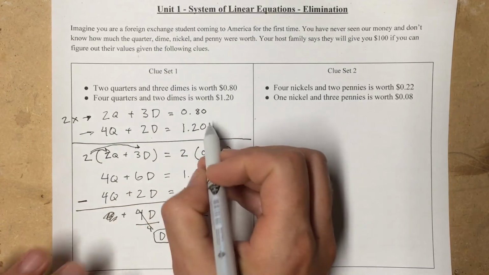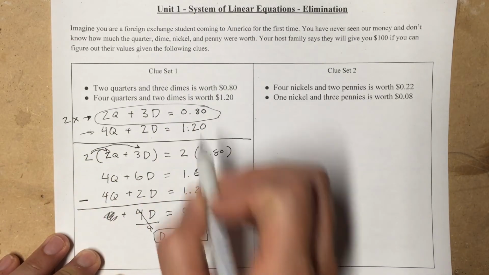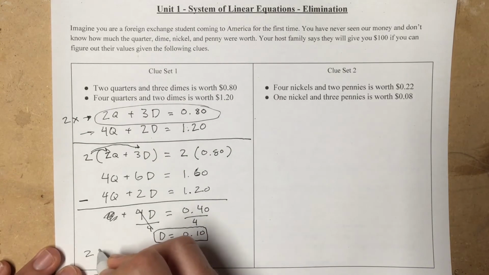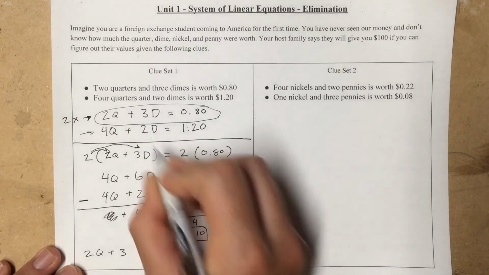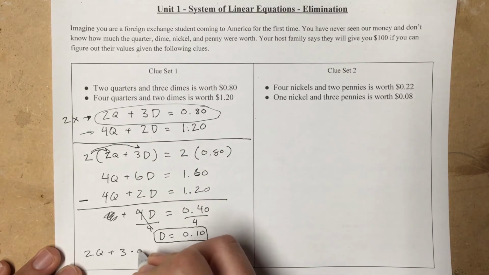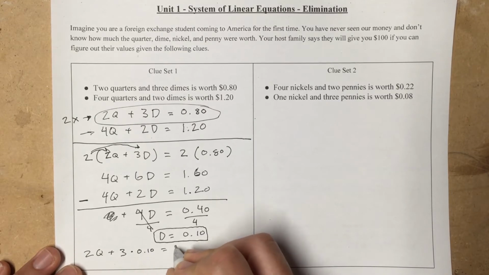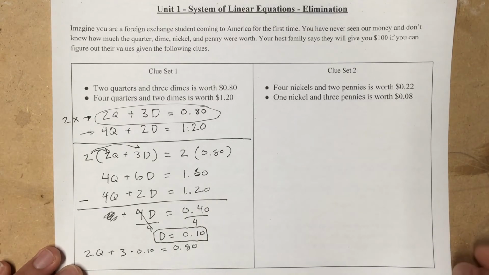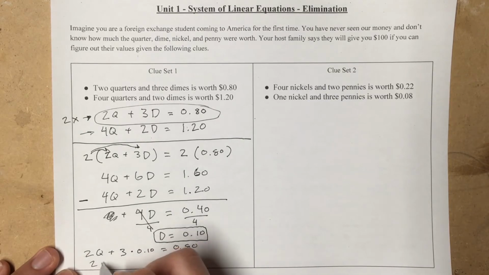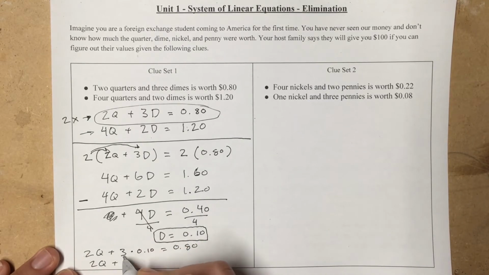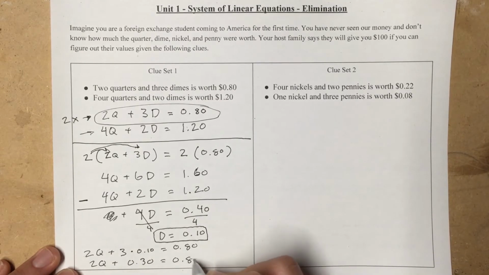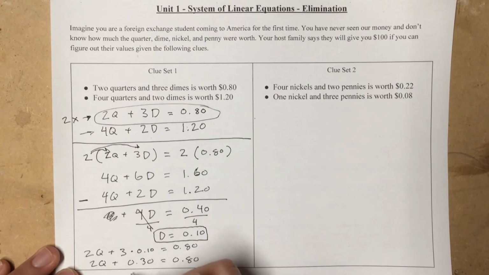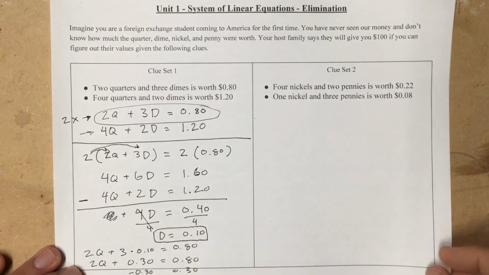So I'm just going to plug it into this original line here. So 2 quarters plus 3 times our dimes. Now a dime is 10 cents. 2 quarters, we don't know what a quarter is yet, plus 3 times 10 cents is 30 cents equals 80 cents. Subtract the 30 cents from either side. Sorry, I'm running out of room here.